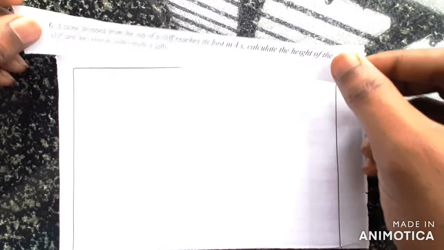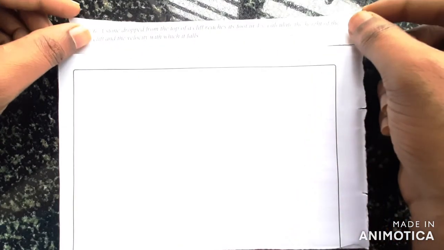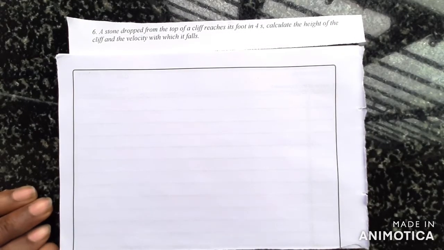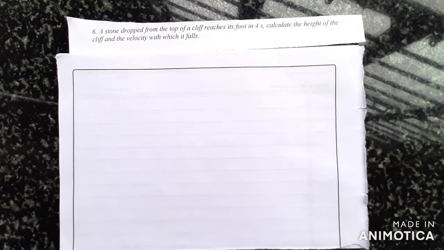So, dear students, let us continue our discussion on problems of motion in a straight line. Till yesterday, we have discussed 5 problems, and this is the 6th problem that I'll be taking today. Okay, the question is as follows.